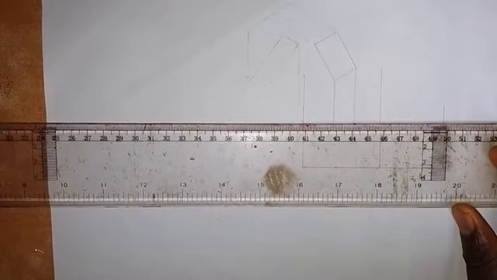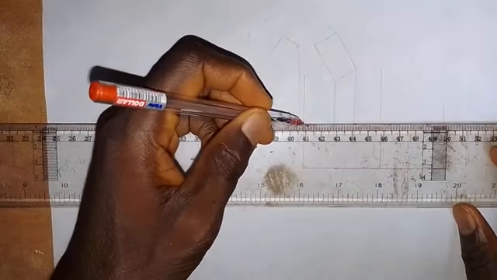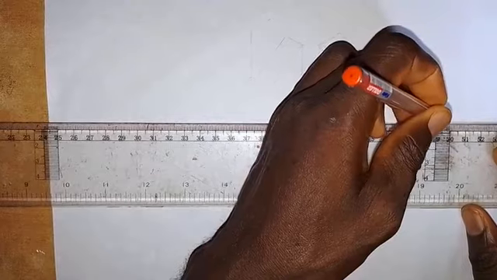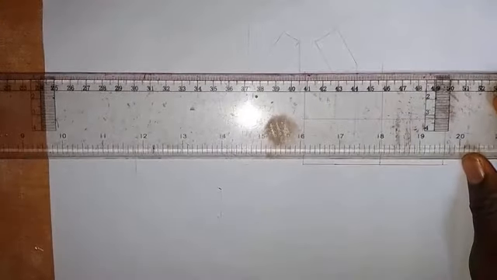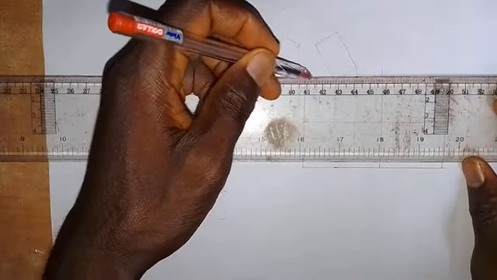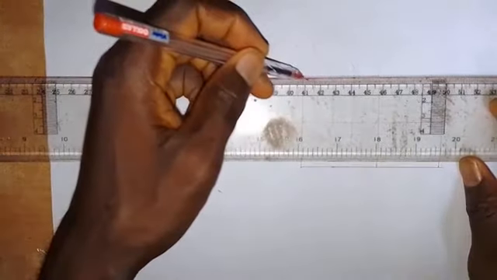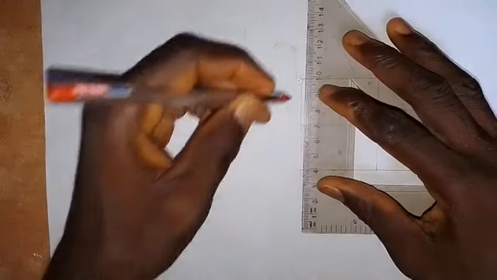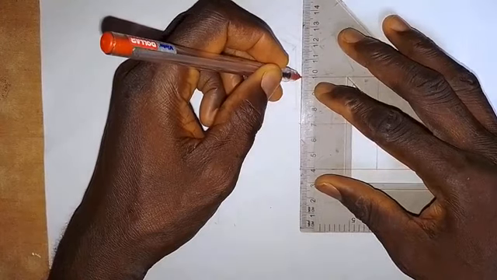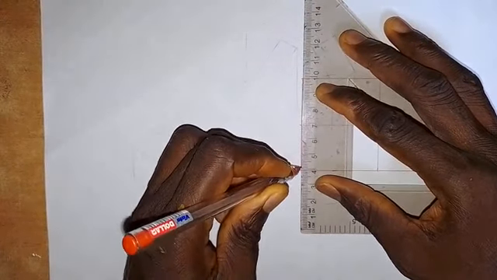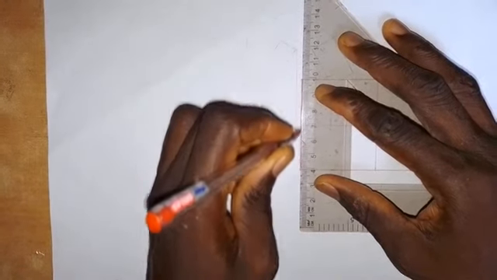Then I'm going to draw a horizontal line. From this point I will draw a horizontal line like this, and from this point I will draw a horizontal line. Okay, I'm going to use my red pen for this particular given view, so I'll make this a little bit more visible. So we have made it more visible.